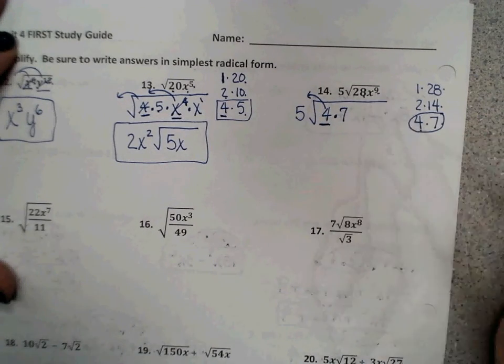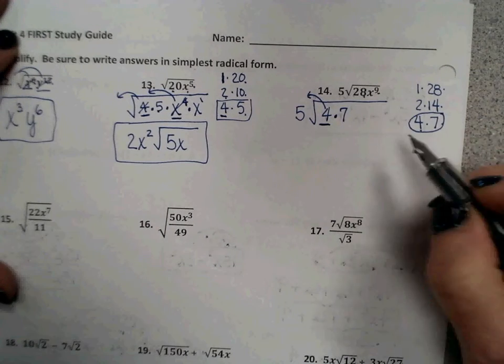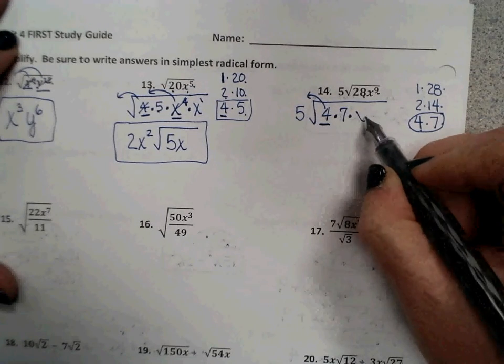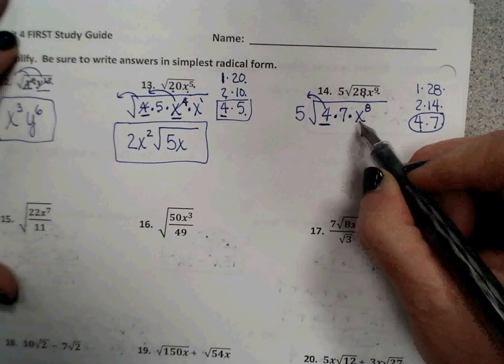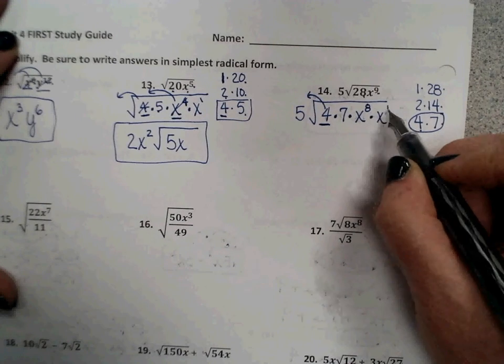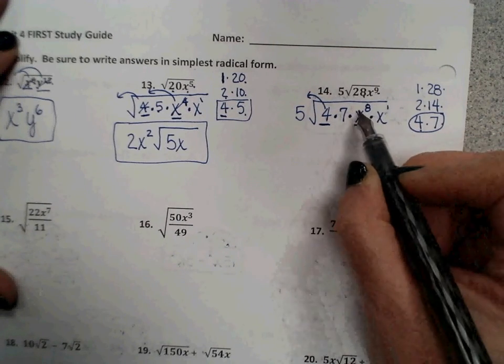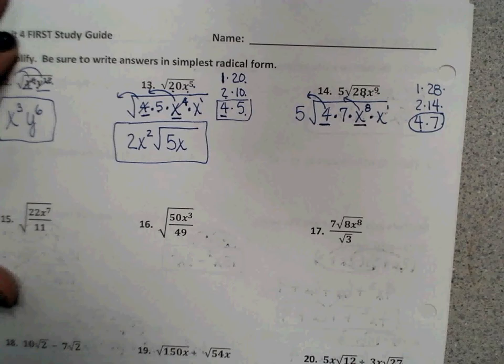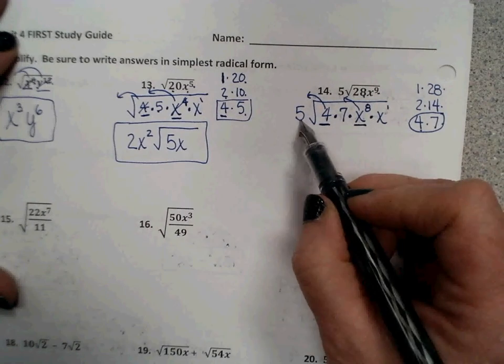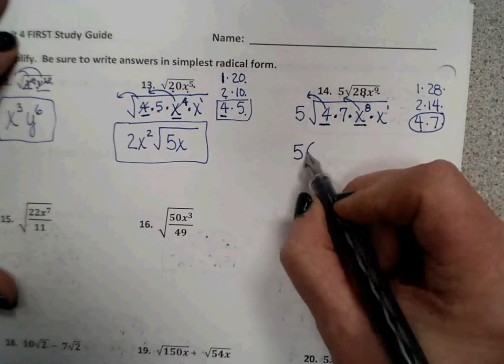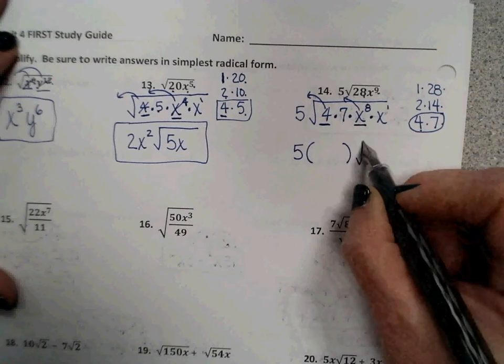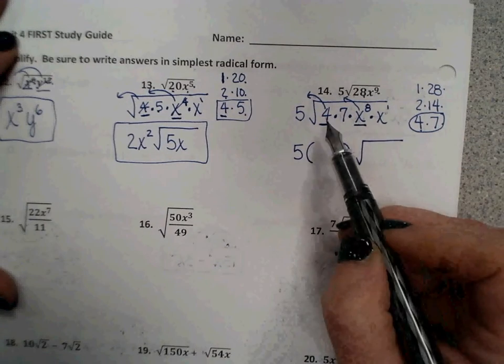Scooting over to the x, again I have an odd power. This time I have a 9, so I'm just going to bump 1 away so I can take the 8 even ones out, and this 1 spare one will stay inside. So now I'm taking the square roots of each of these. Don't forget you have this 5 out here, and it's going to multiply anything else that I bring to the outside.